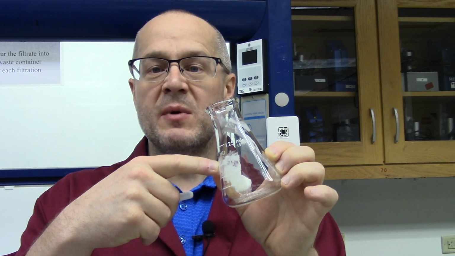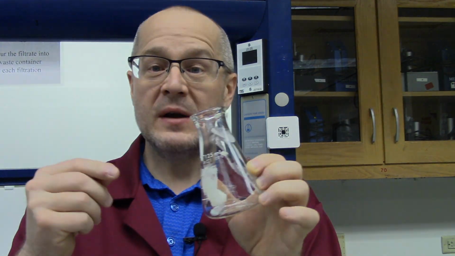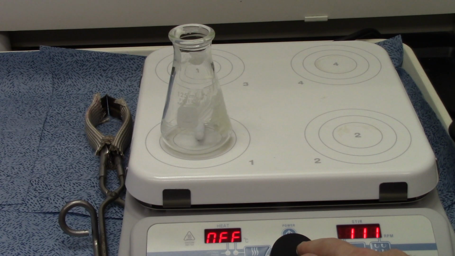So I don't have to stand there with a stirring bar or a glass rod or whatever and go tink, tink, tink, tink. I just add this. Watch how cool this is. As you can see, the stirring bar is trying to move.